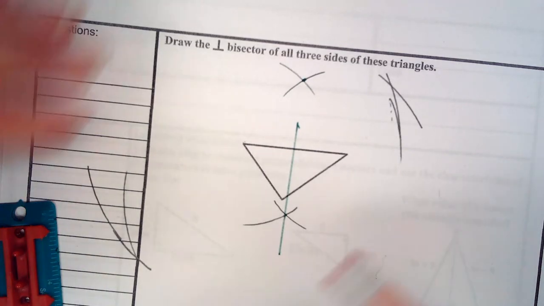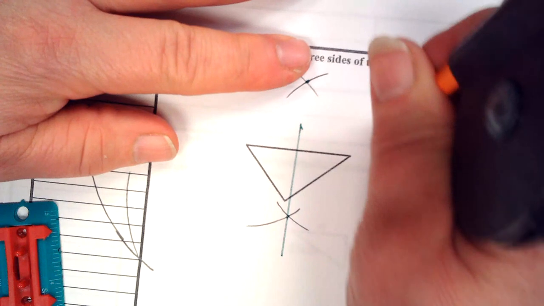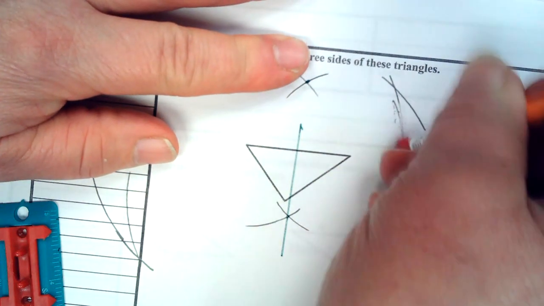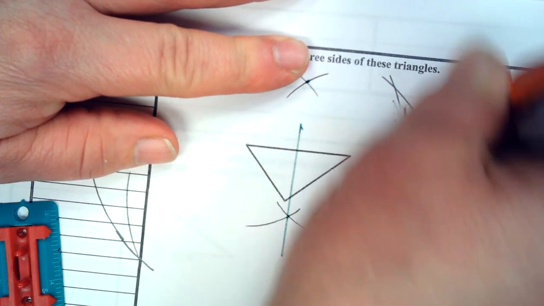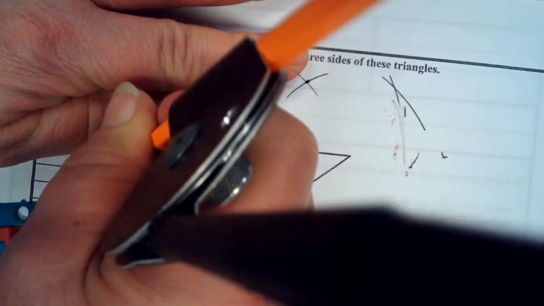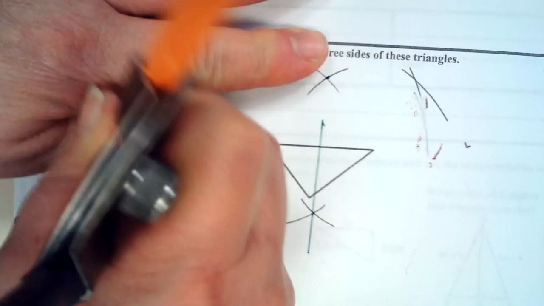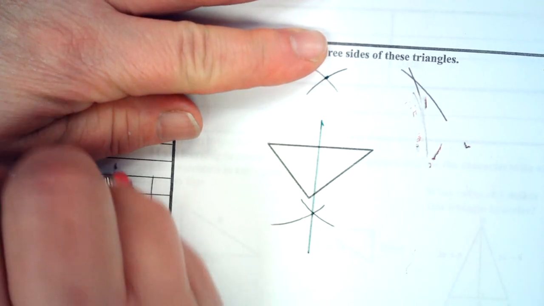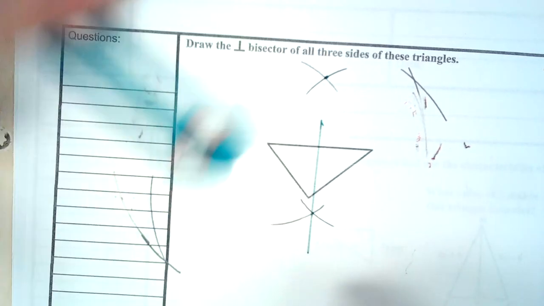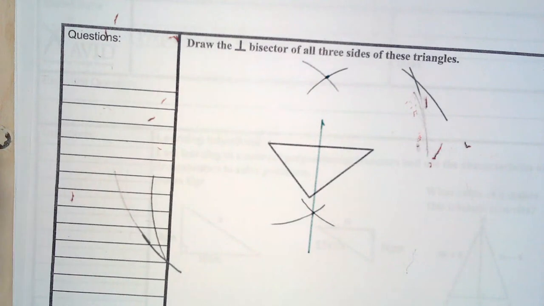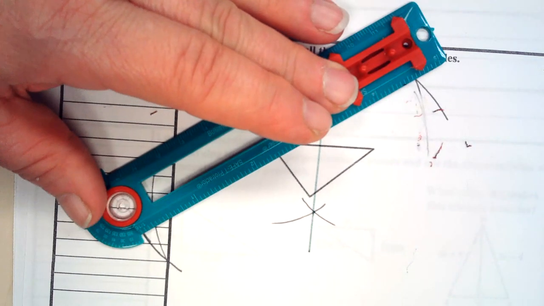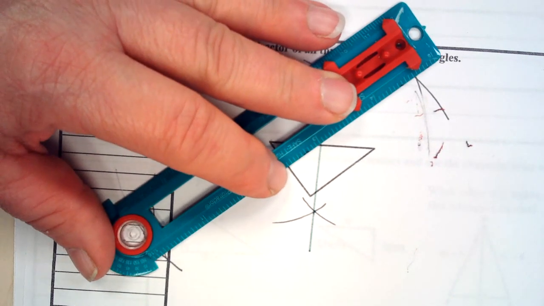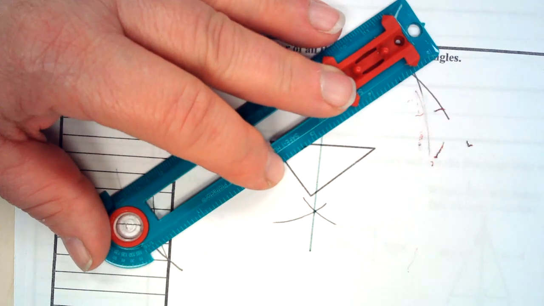Good thing I have an eraser, huh? I wouldn't have to erase it, but it does make it look a little bit nicer. Okay, once again, I look at those 2 points of intersection.